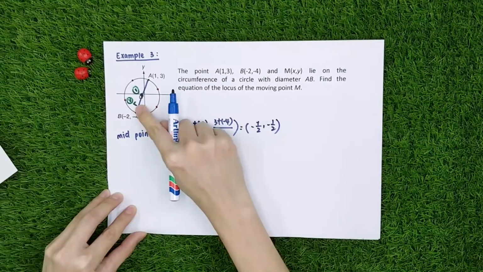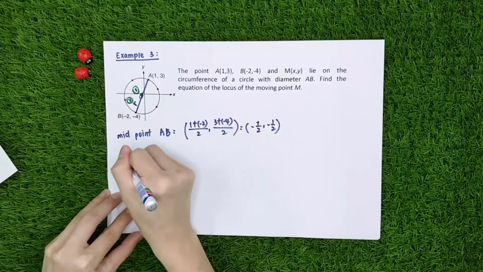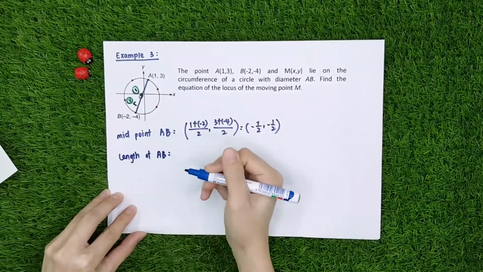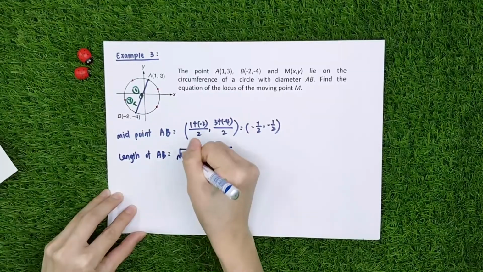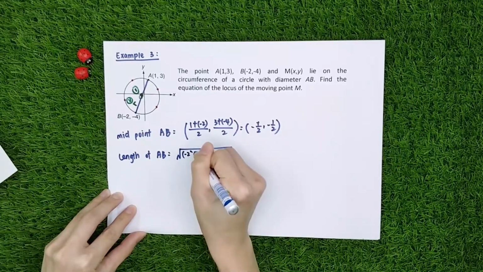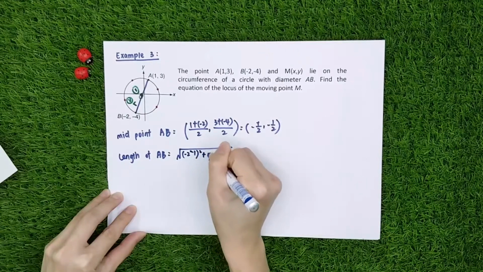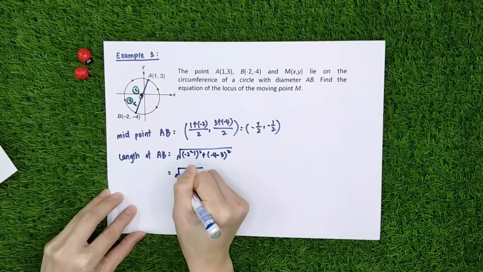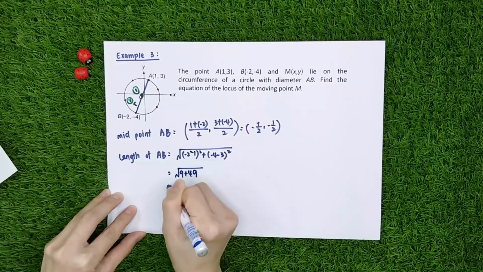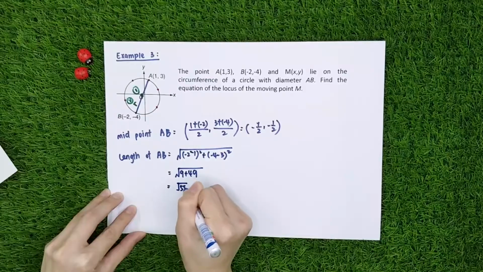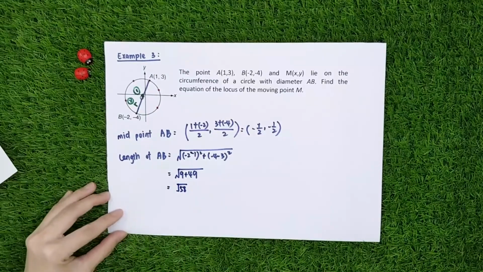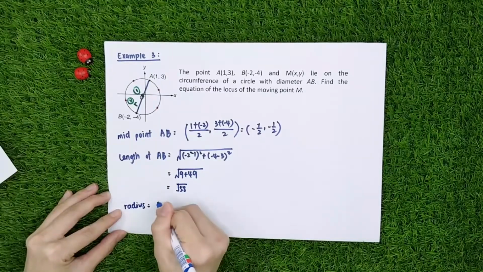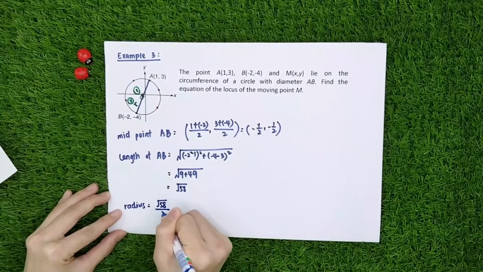Then I have to find my radius. I will find the length of AB. My length of AB is the square root of (negative 2 minus 1) squared plus (negative 4 minus 3) squared. So my answer will be the square root of 9 plus 49, which is equal to 58. Okay, the square root of 58. Then I know my radius will be equal to the square root of 58 over 2.